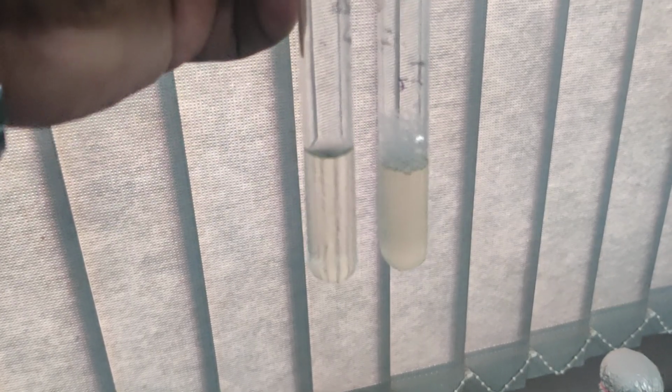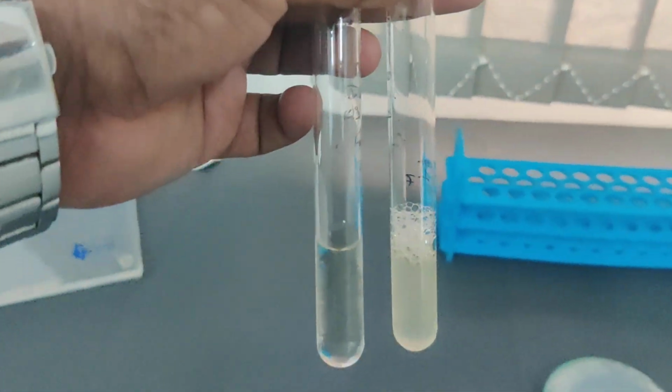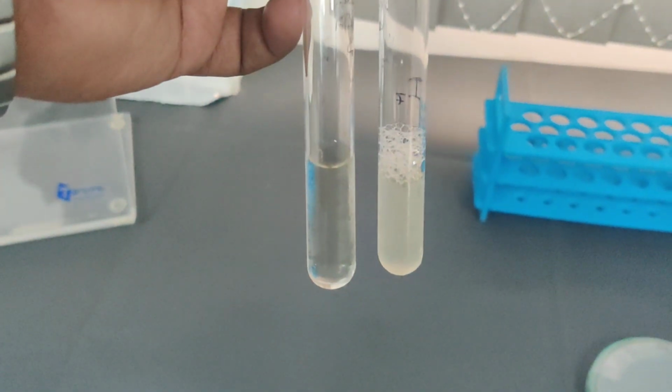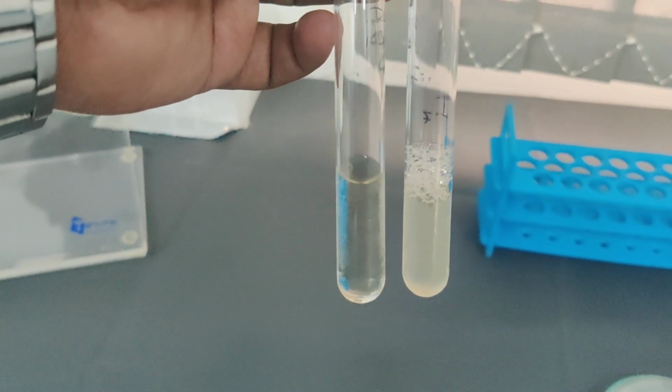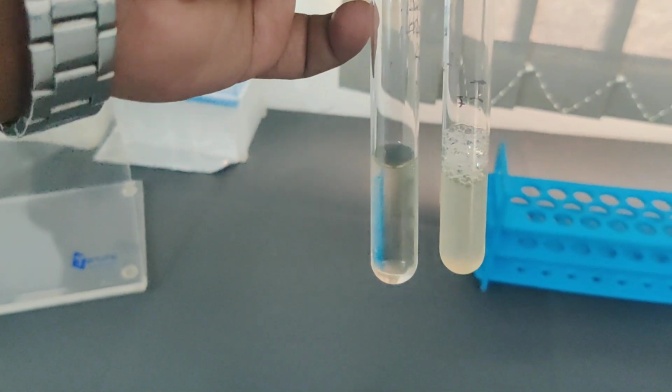That is what I said in the previous class, turbidity. When the culture is grown, the liquid medium will become turbid. Whereas the one which doesn't have a culture is still completely transparent. Now I guess you can very clearly see it. Correct? A completely grown medium and a completely non-grown medium. So this is the difference.